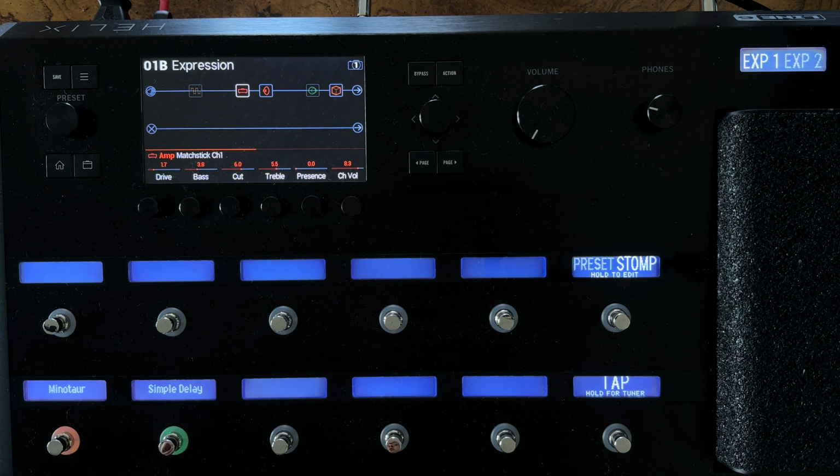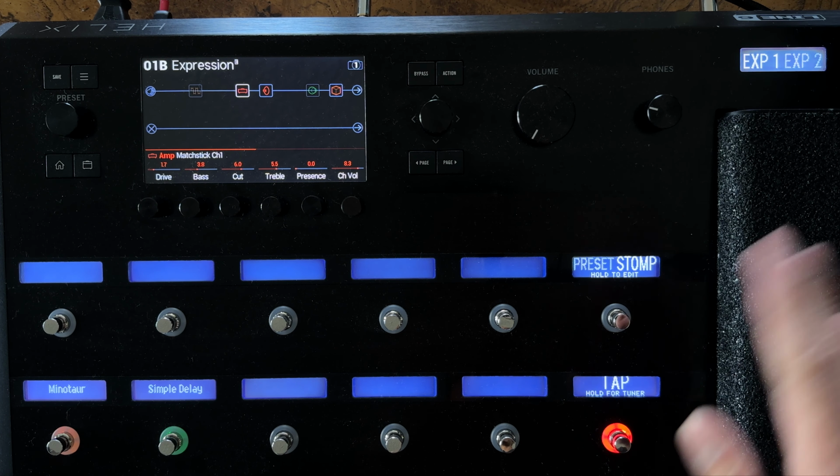So this video is going to be dealing with basic volume pedal things and expression pedal things to consider. Right here, I've already dialed in a basic Voxy style clean sound using the Matchstick amp. And then I've also added a Minotaur pedal as an overdrive pedal and a simple delay. Most users are going to want to add a volume pedal in their presets so that they can use the built-in expression pedal or expression controller to control the volume of their preset.